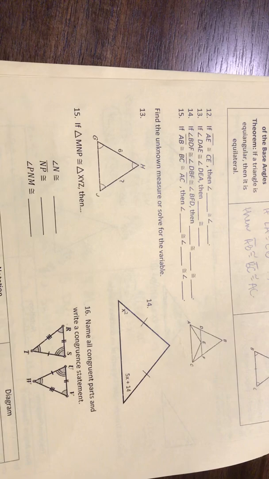Okay. So at this point, go ahead and stop. Try out those examples right there, 12 through 16, and then you can check them on Google Classroom.